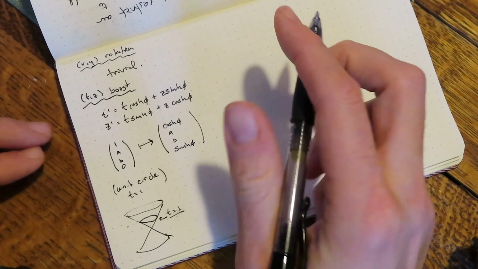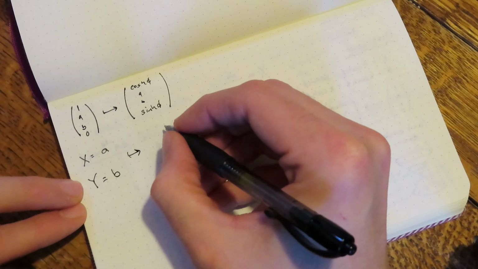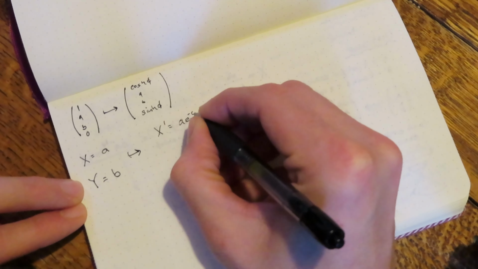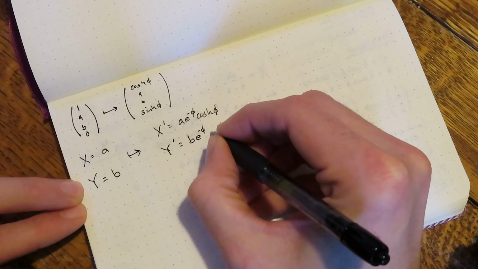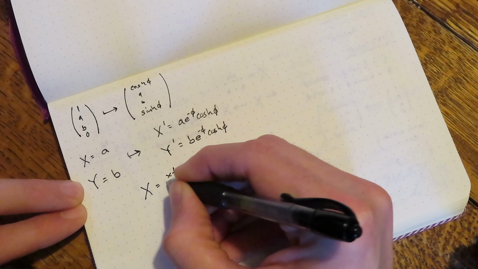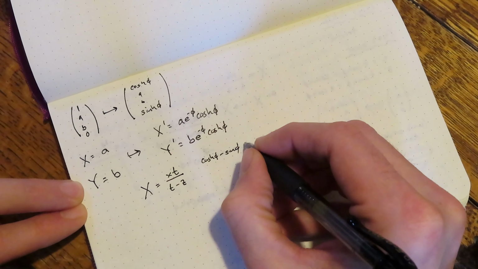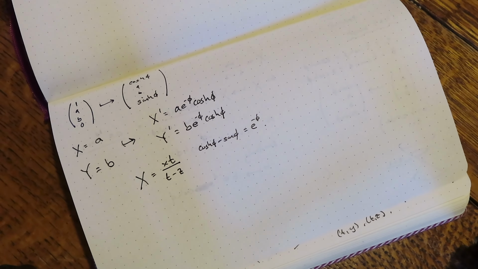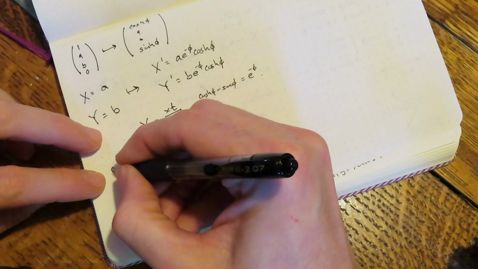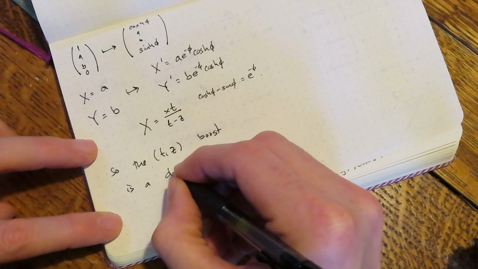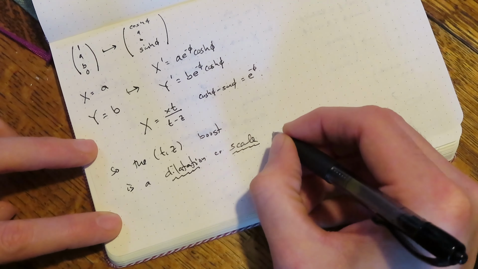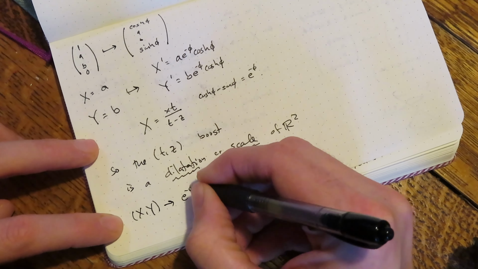When we look at the projection down to the stereographic plane, what we end up having is big X in the plane goes to itself times t prime divided by t prime minus z, e to the phi times cosh phi. The point is, x gets scaled and y gets scaled by the same factor, e to the phi times cosh phi.